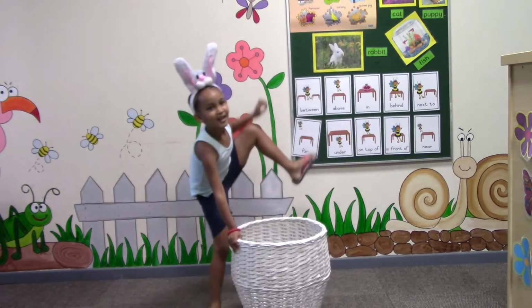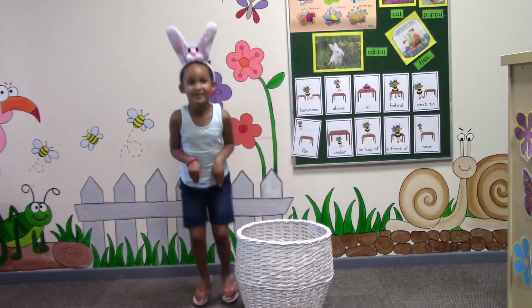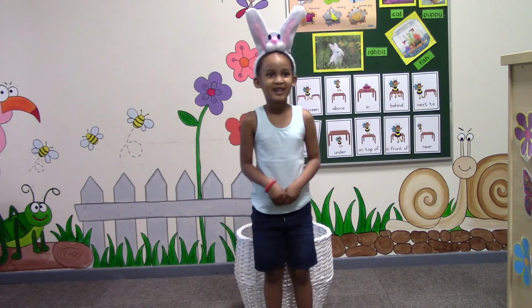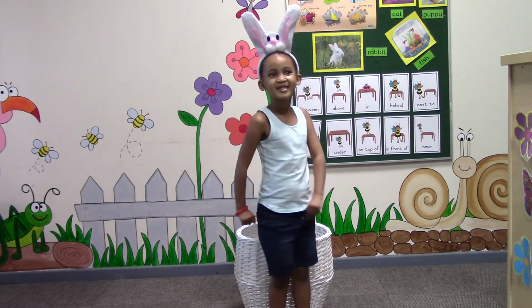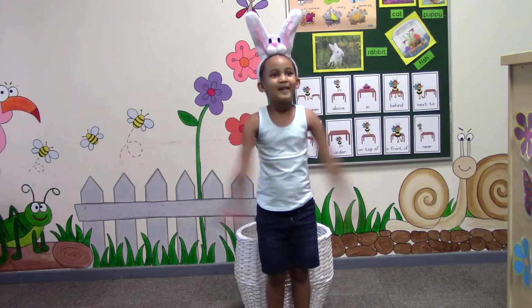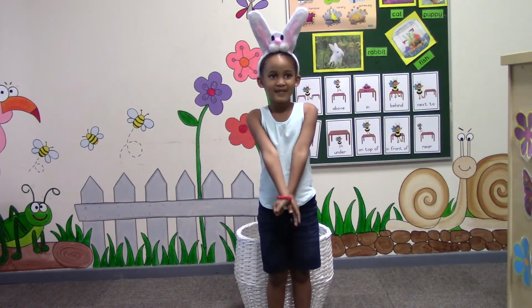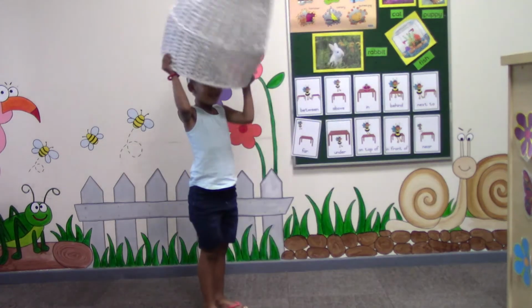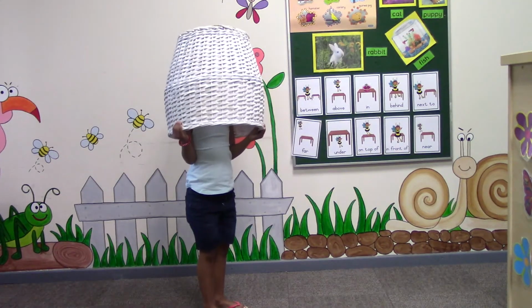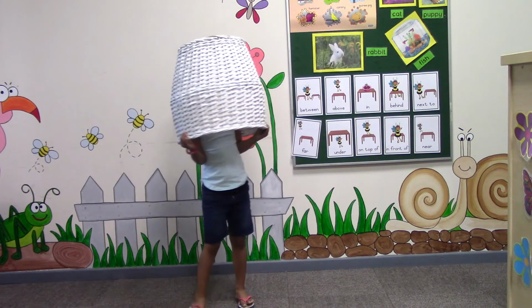and hop to the front of the basket. Where are you now, Bailey? I'm right in front of the basket. Wonderful. And now one last thing. Go and hide under the basket. Bailey, where are you? I'm under the basket.